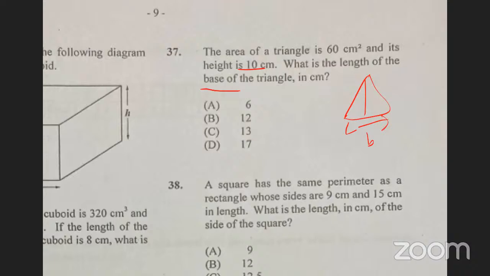Area of a triangle is half base by height, right? So 60 is equal to half of the base by the height. What's the height again? Height is 10. So 2 by 60, that's 120, is equal to 10b. B is 12. Right? So the base appears to be 12.